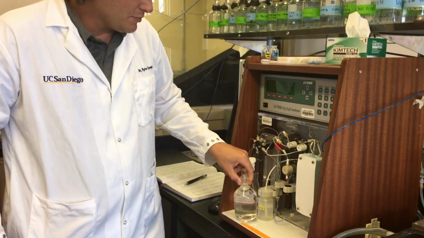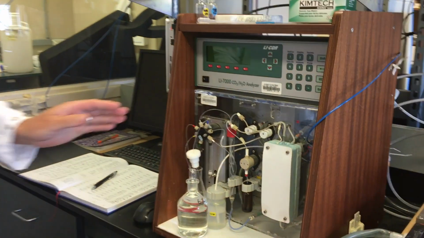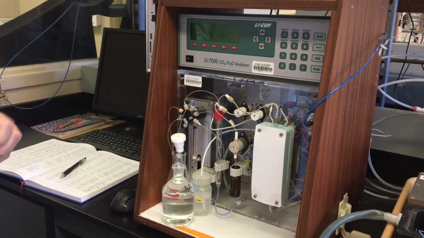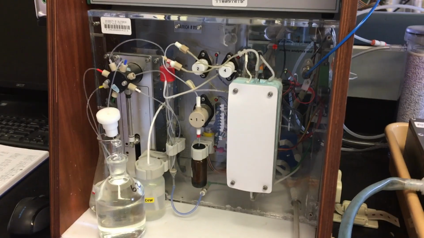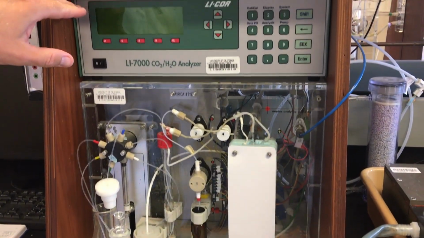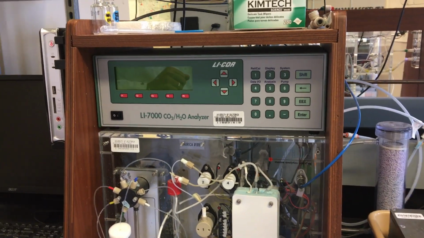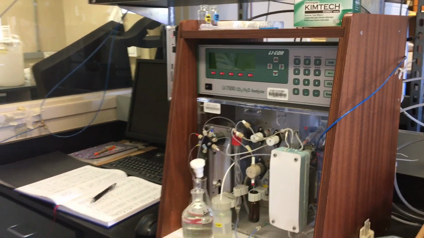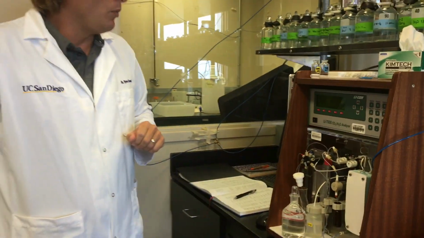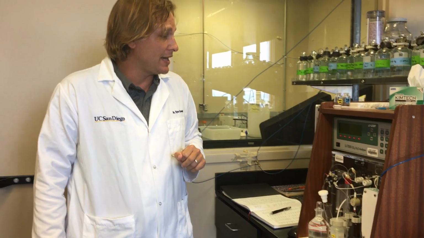The way we do that is we put it in this instrument, and it pulls the seawater in and adds an acid to it, which turns all of the carbon into CO2 and puts the gas through this instrument here called a LI-COR, which measures the absorbance of the CO2 at infrared light wavelengths, which allows us to tell how much carbon dioxide is in the seawater.